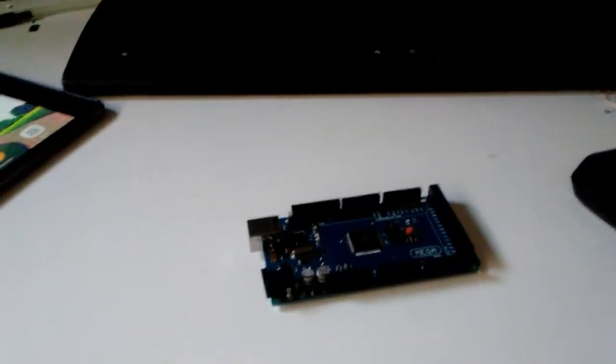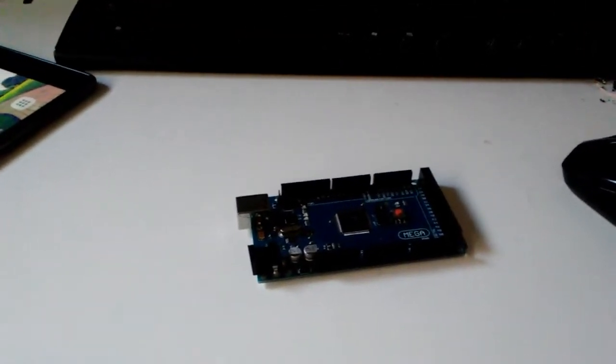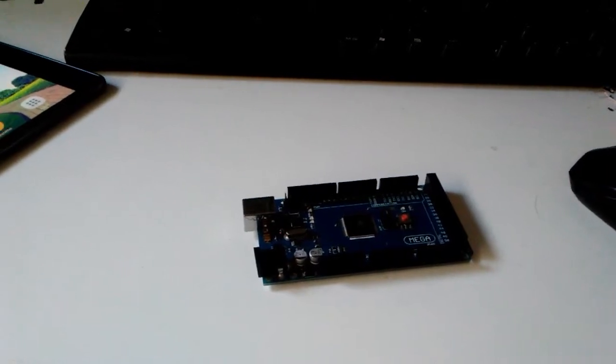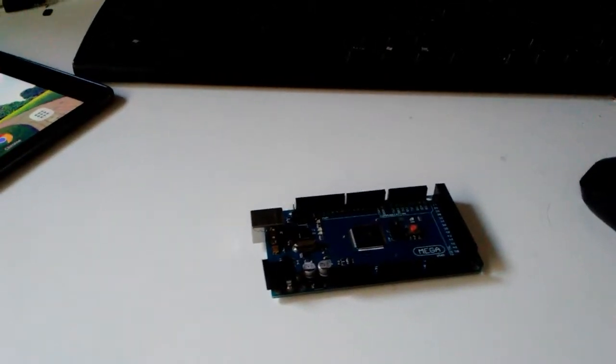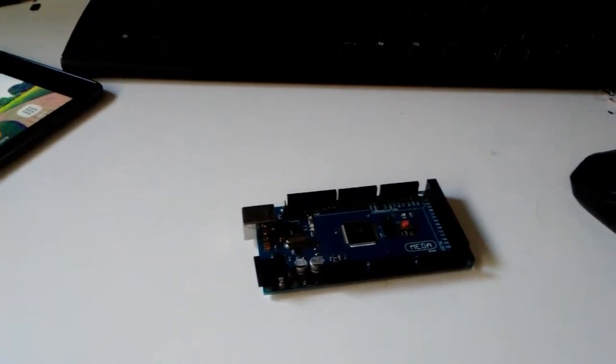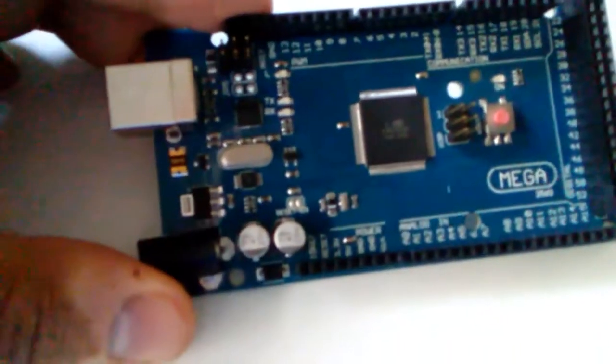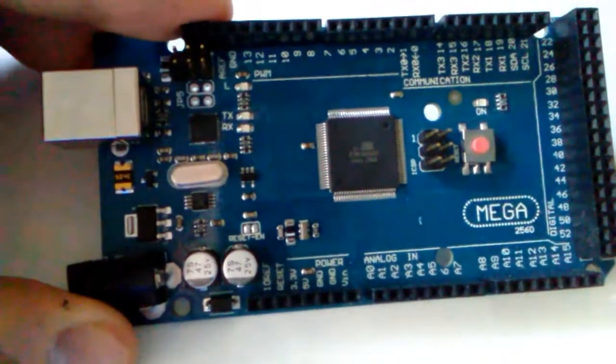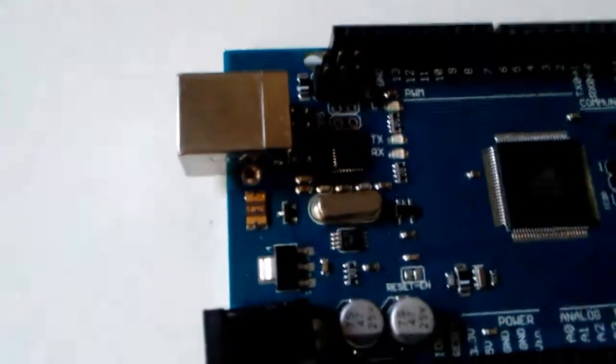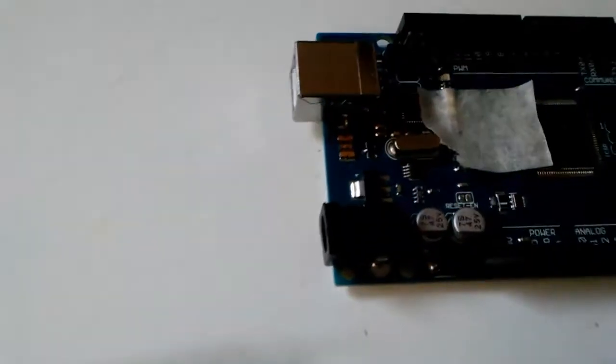I'm John. I will demonstrate the result of the code modifications in Android Studio on the main activity. This is my board. It's an Arduino Mega. I will put a small adhesive tape in front of the RX and TX LEDs on the board because they have the same color as the blinking LED.